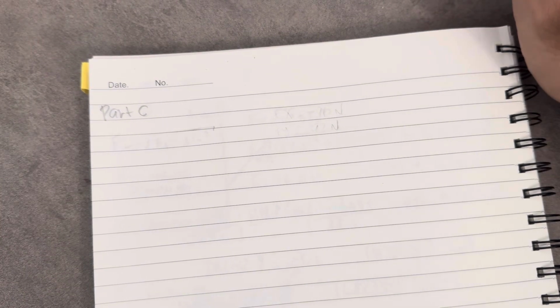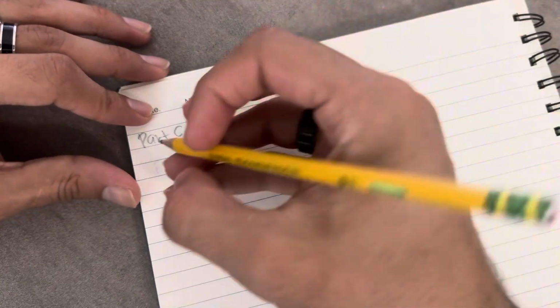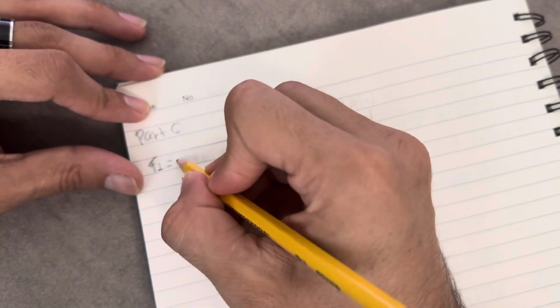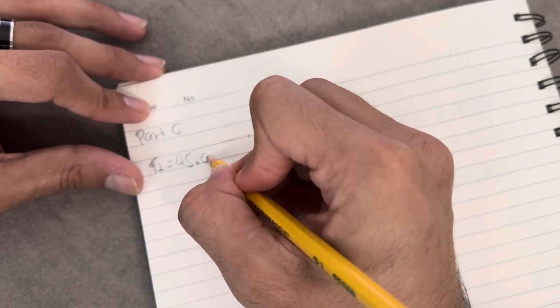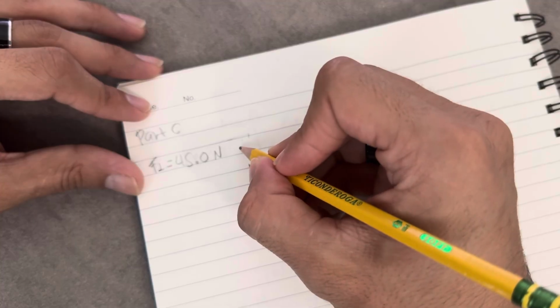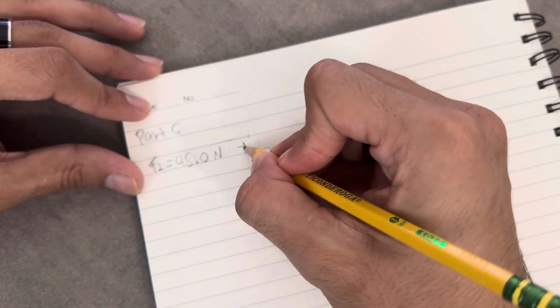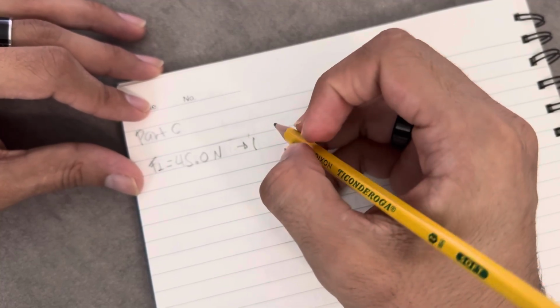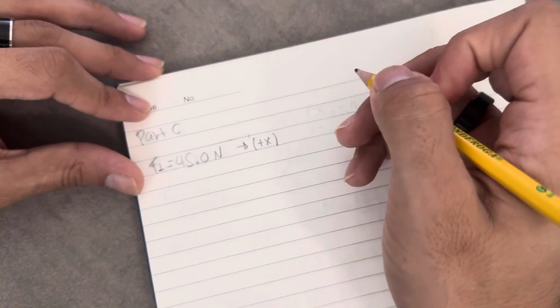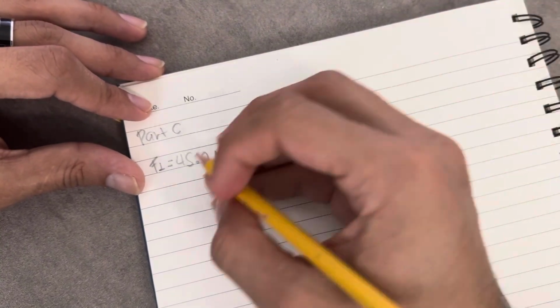So we know F1 is equal to 45 Newton, and this force is being applied to the right, because it's on the positive x-axis or x direction.